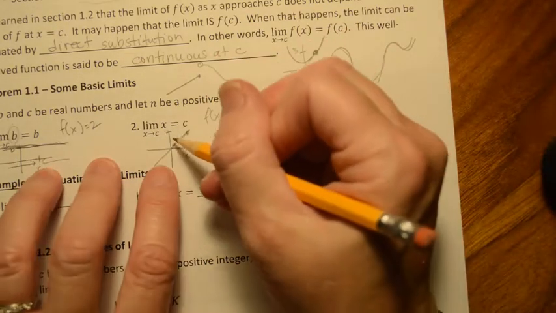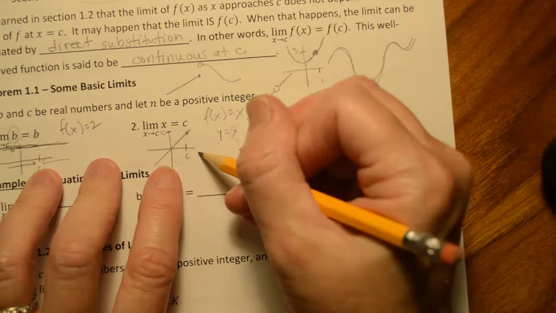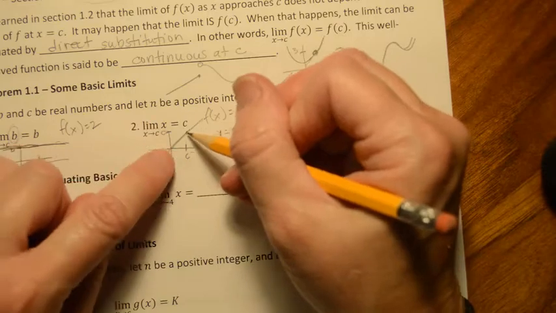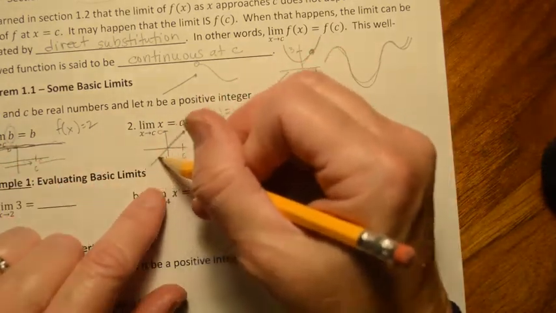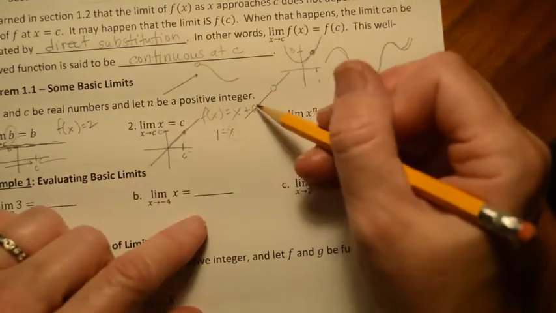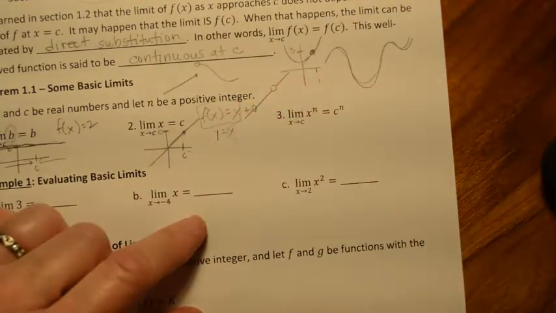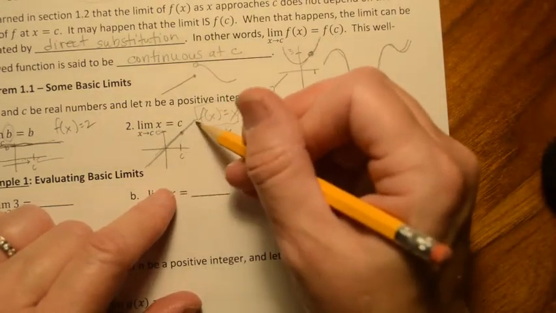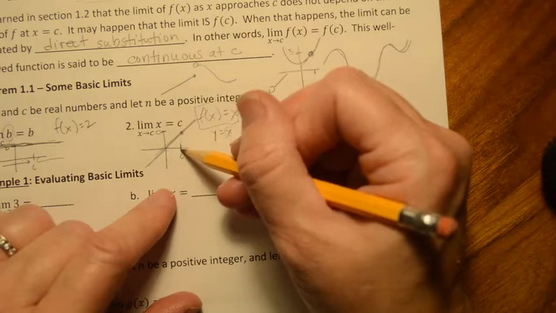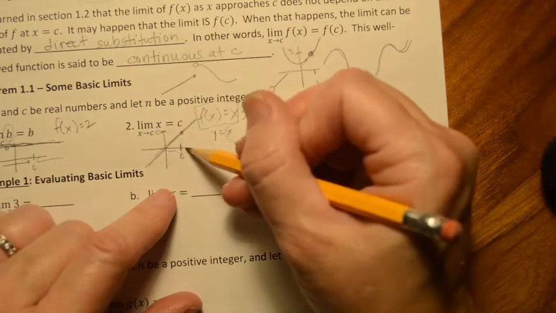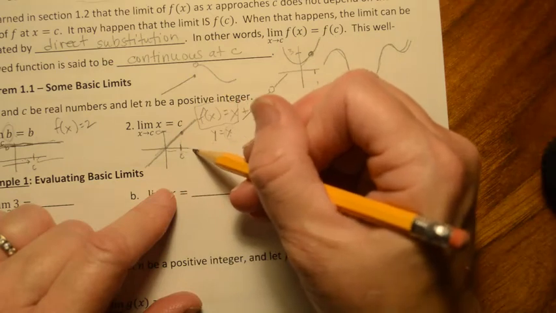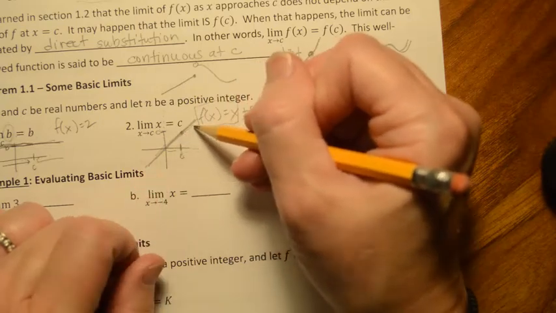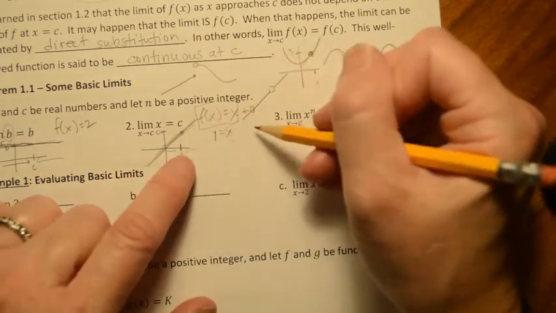So it's saying as I approach c on the x-axis, the function is approaching c on the y-axis. The y value is also approaching c because x and y match when we're talking about this function. Hopefully that makes sense: because of the nature of this function, that it's just y equals x, whenever I approach a c in the x values, the y values, or the function, will approach that same value because x and y are equal in this function.